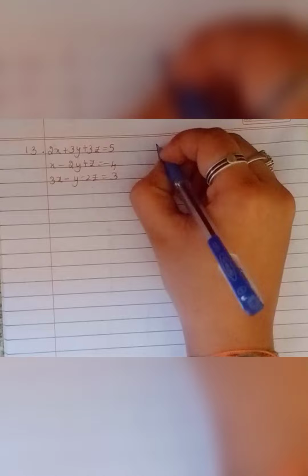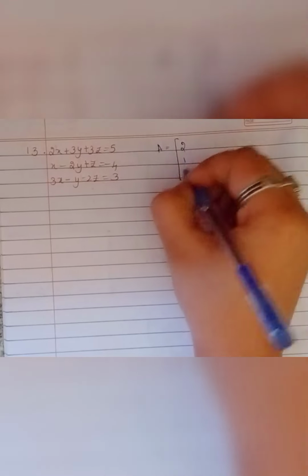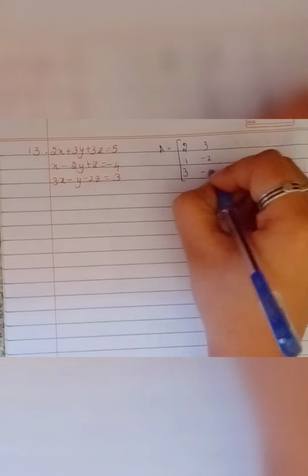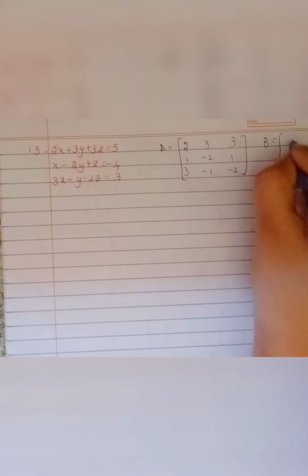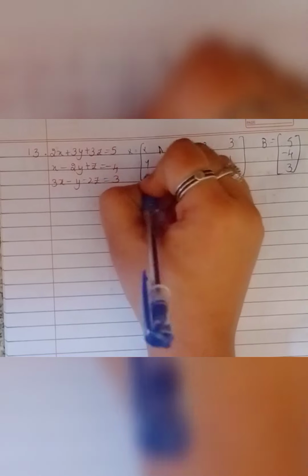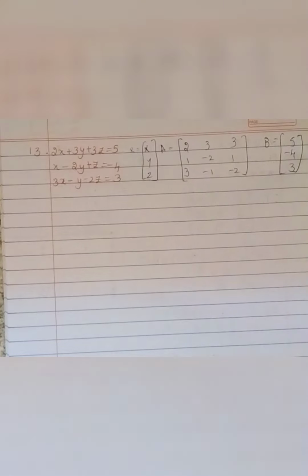13th one is given as 2x plus 3y plus 3z is equal to 5, x minus 2y plus z is equal to minus 4, 3x minus y minus 2z is equal to 3. So first A is equal to 2, 1, 3; 3, minus 2, minus 1; 3, 1, minus 2. And B is 5, minus 4, 3. And X is x, y, z. There are 3 variables we are supposed to find.